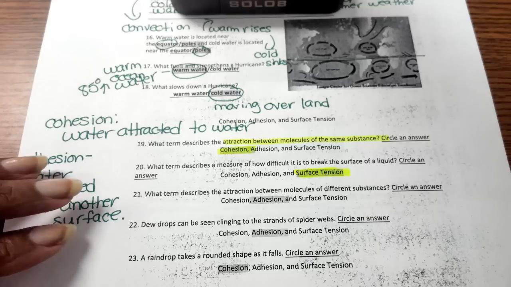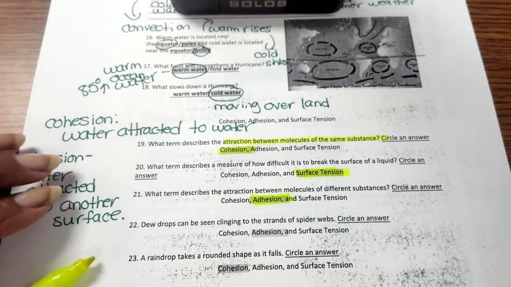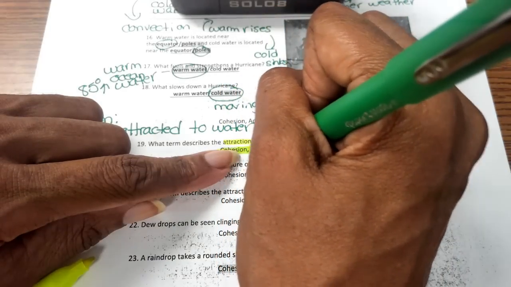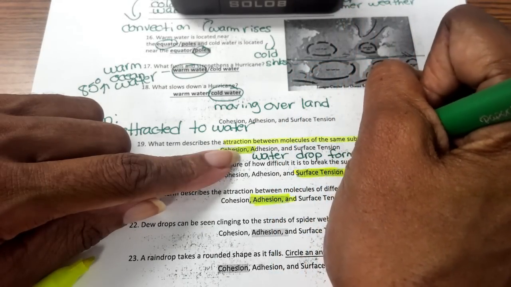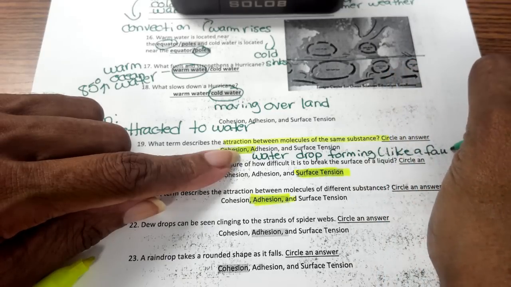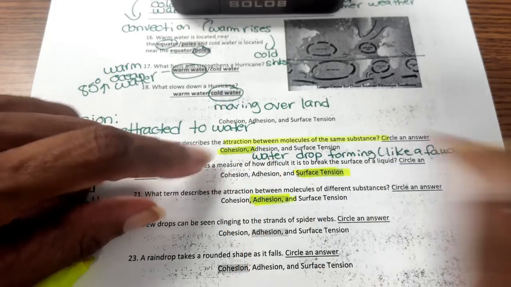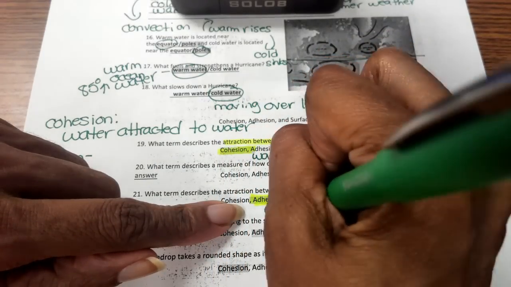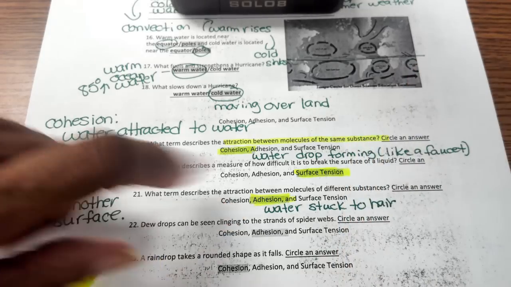Okay, what term is used to describe the attraction between molecules of different substances? That's adhesion. Okay. And let me give you an example of cohesion. This would be a water drop forming. And I'm going to put in parentheses like a faucet. So when you turn on a faucet and that water comes out, those water drops come out, that's water sticking to water. That is cohesion. Adhesion would be water stuck to your, let's just say stuck to your hair, or water stuck to hair. That's adhesion.